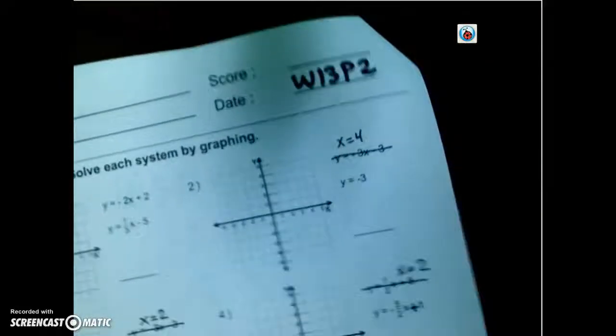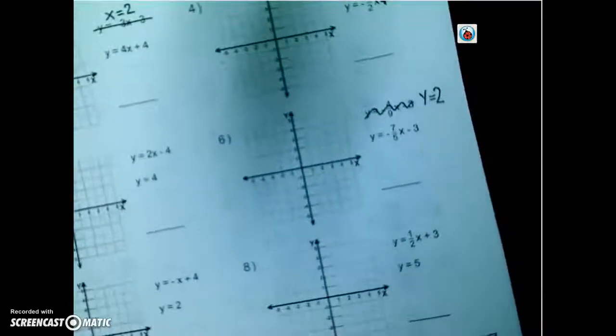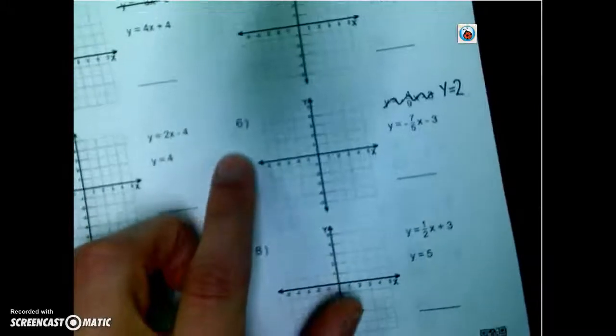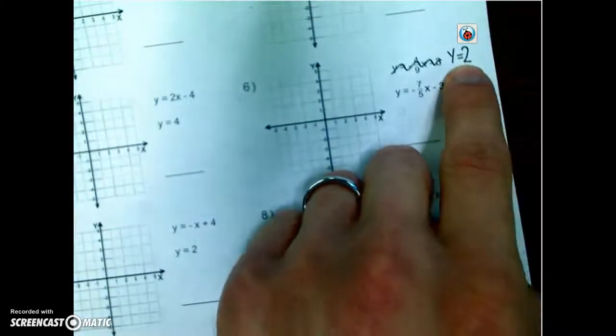Now, week 13, page 2, this is graphing lines to see where they will cross over. Solve systems of equations graphically. And we're going to look here at number 6. All right, and so I'm going to start with this line. We have y is equal to 2.